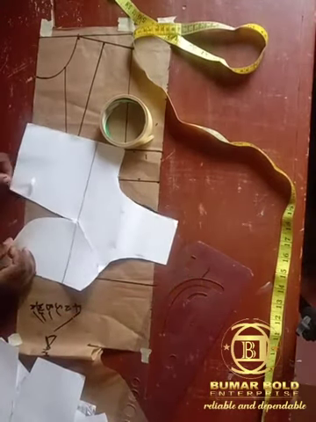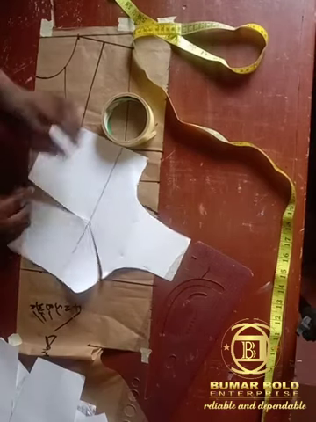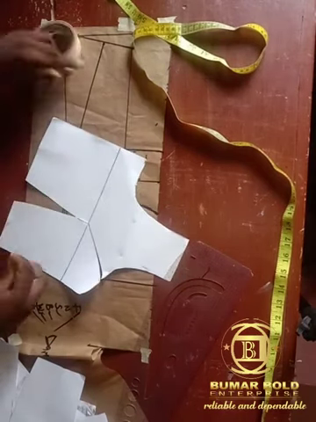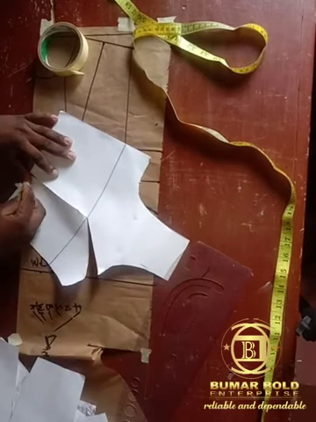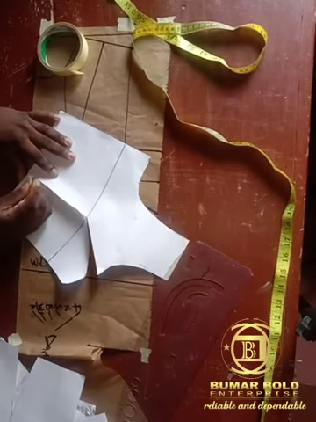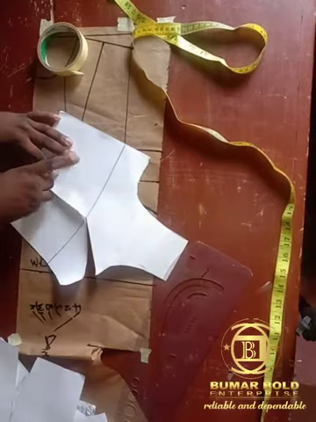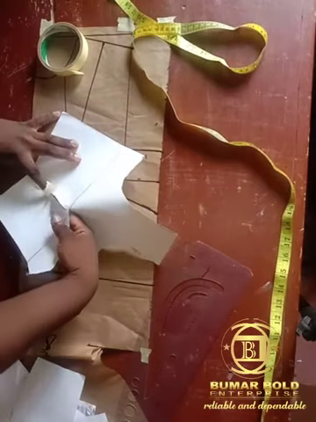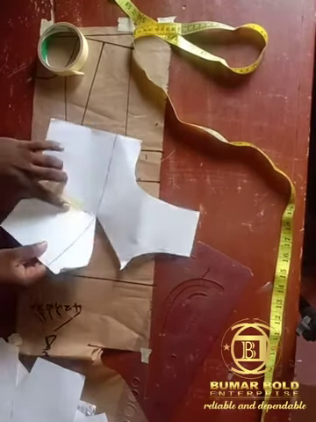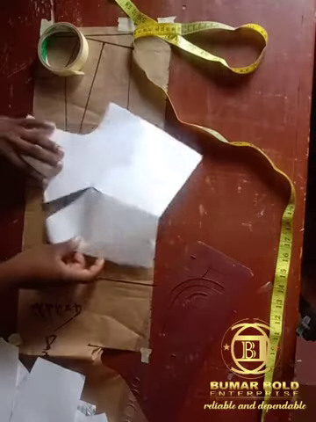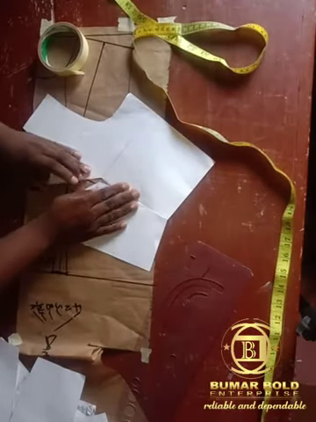So as usual, you close the waist dart, then the inches between the two legs of the waist dart move to the neck area. Can you see? It will automatically open to the neck area.